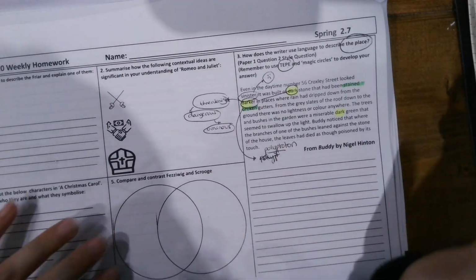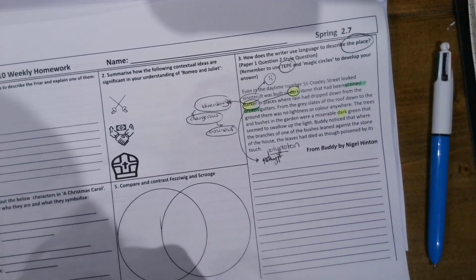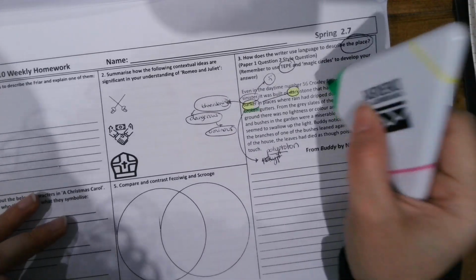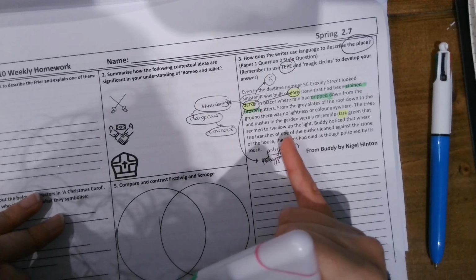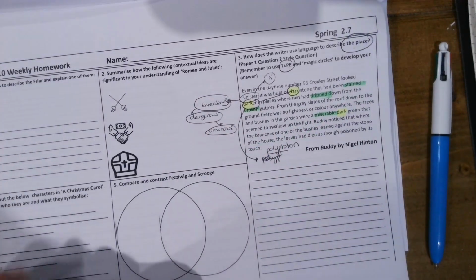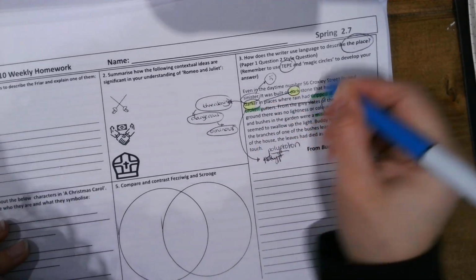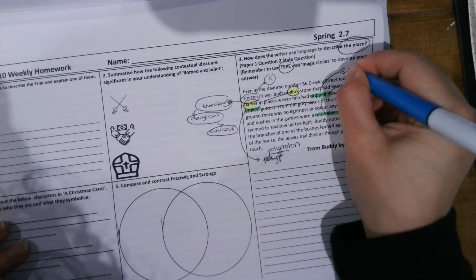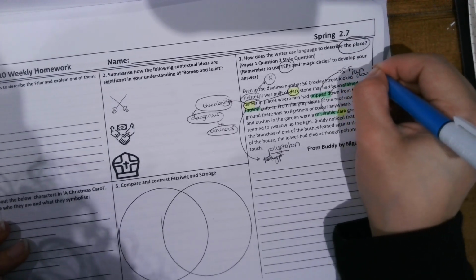So not only do I have the repetition of dark, I've also got this semantic field of it being run down. The rain had dripped down, and then I had this idea of it being miserable. I would say that again creates a semantic field, SF, of it being run down and horrible.